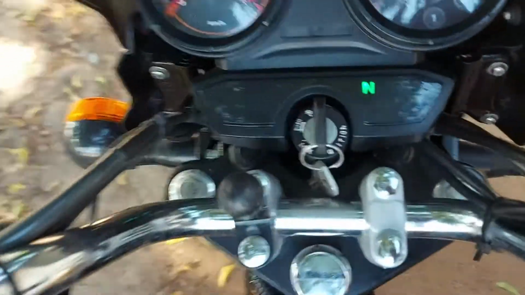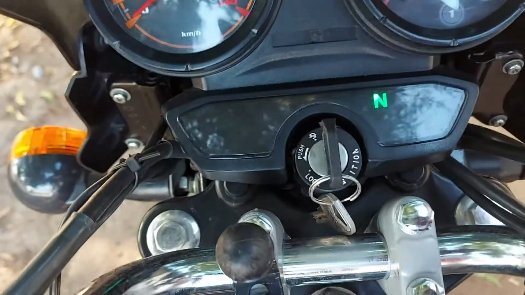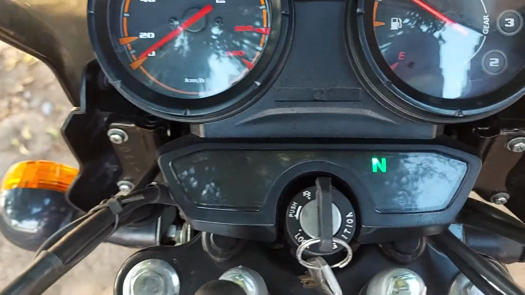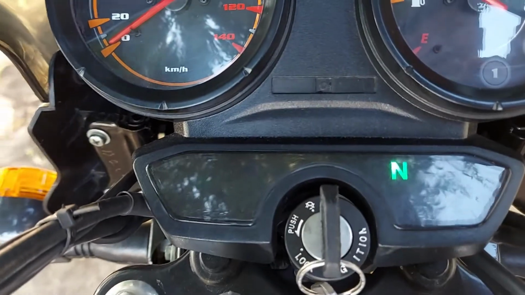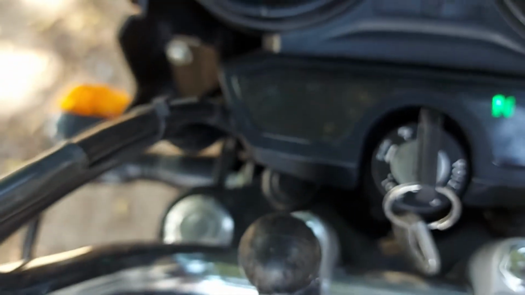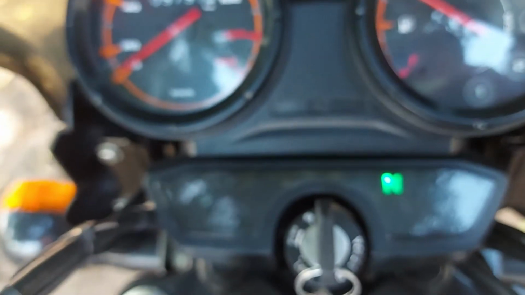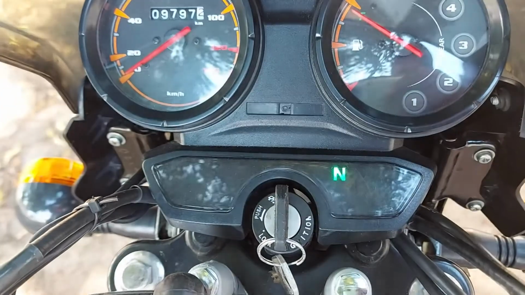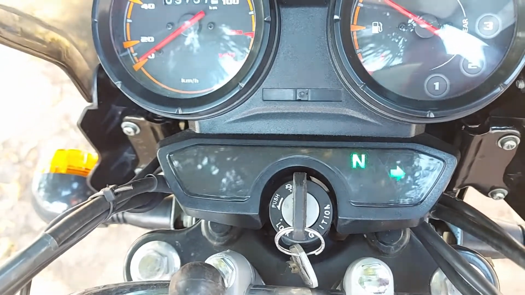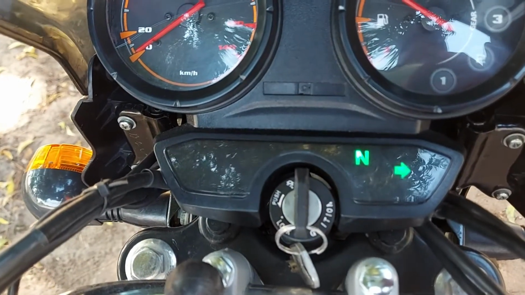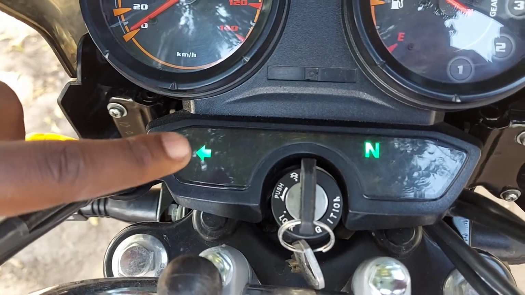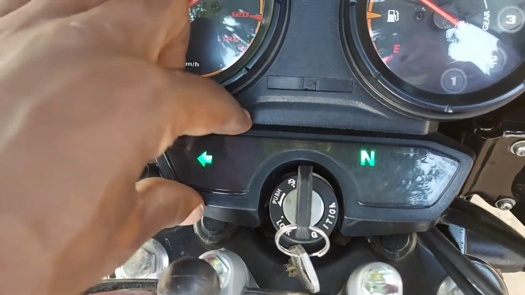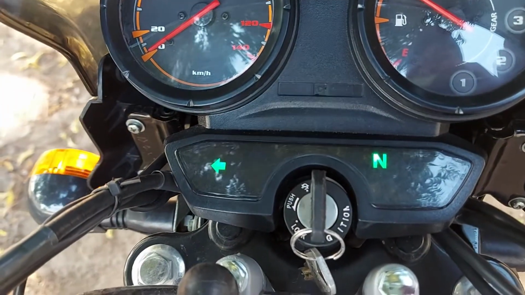Here near the dashboard we have another display. The right part of the display here shows if the bike is in neutral or not. Right now the bike is in neutral, but also if I turn on the indicators or the blinkers, if I turn to the right, you can see it indicated there. If I turn to the left, you can see it on the other side of the display here. So this is the small digital display which you can get from the Boxer Bajaj.